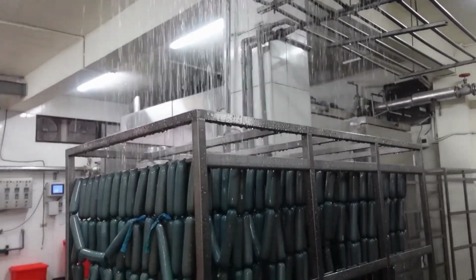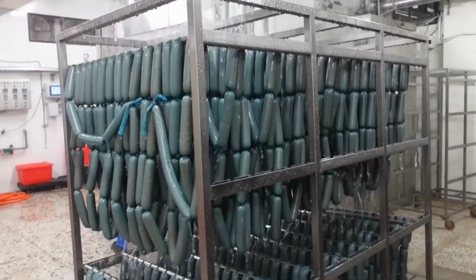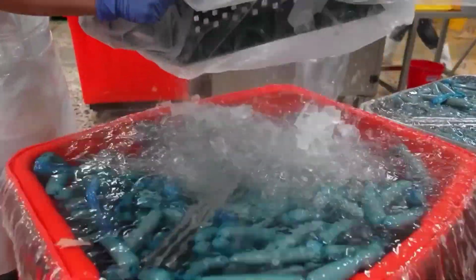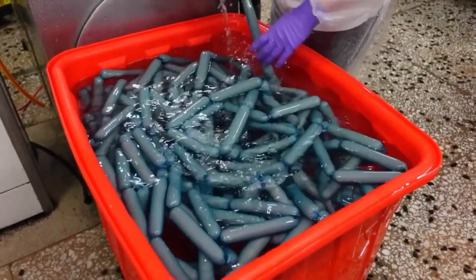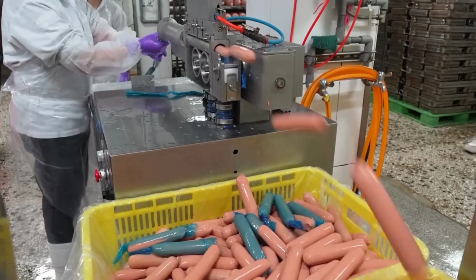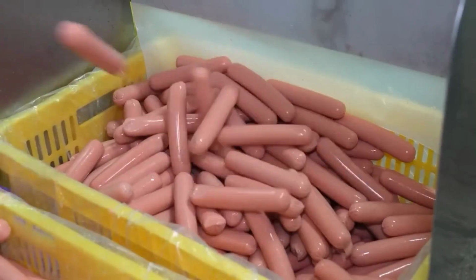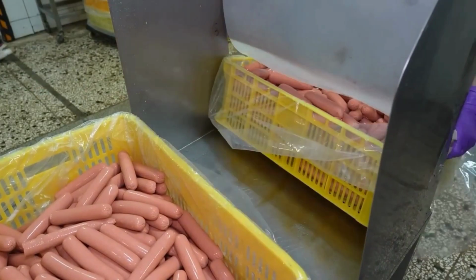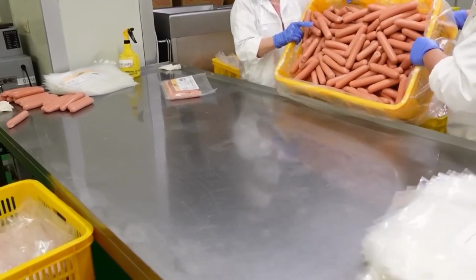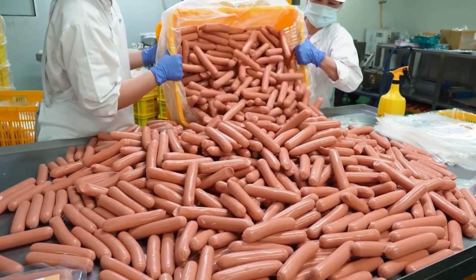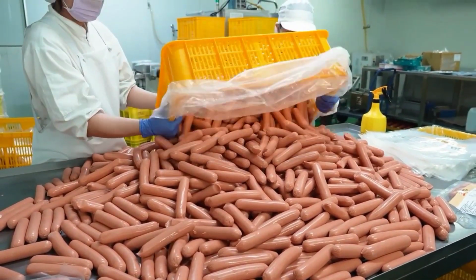After cooking, the sausage is cooled. After cooling, the sausage is passed through an apparatus that removes the film. Now the finished sausages go to the packaging stage. They are laid out in plastic bags of 10 pieces each.